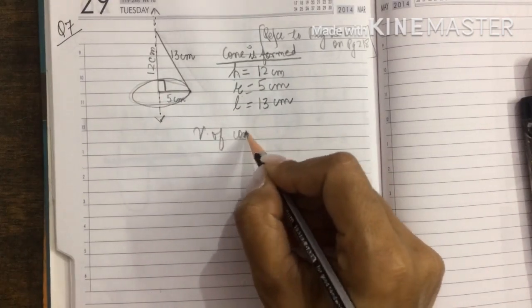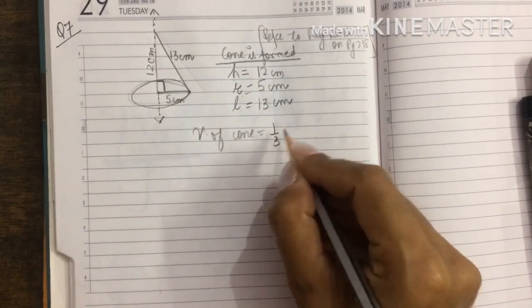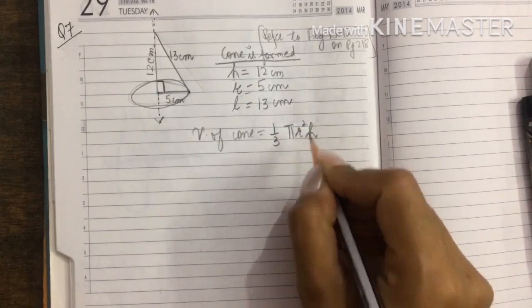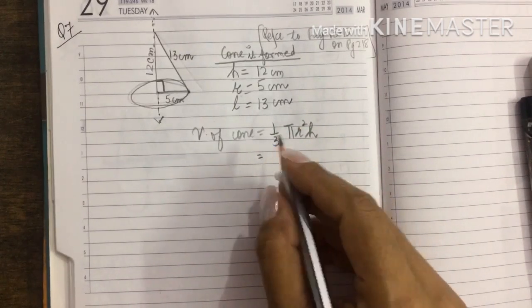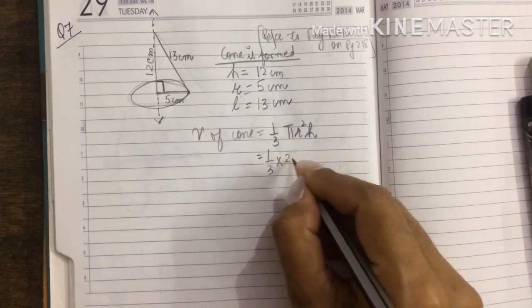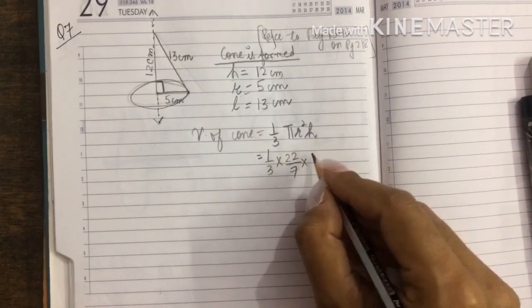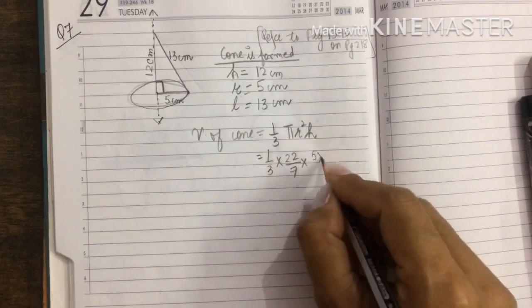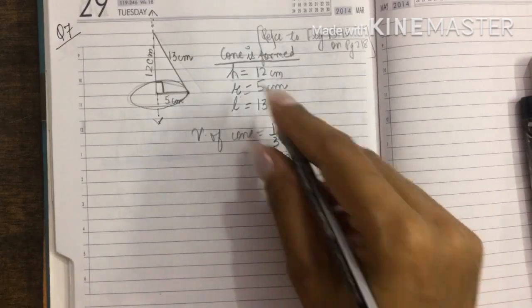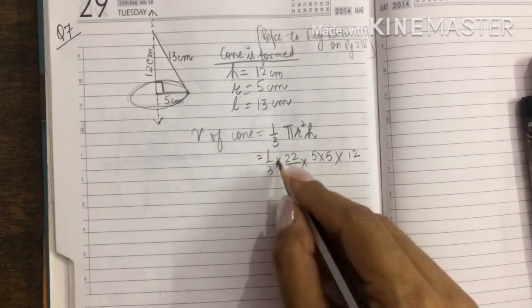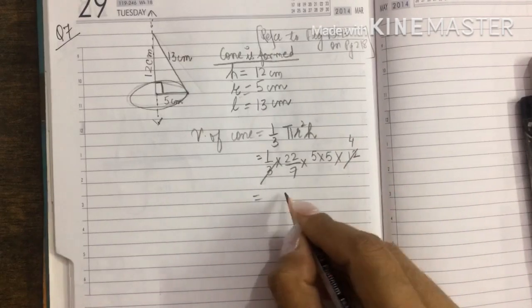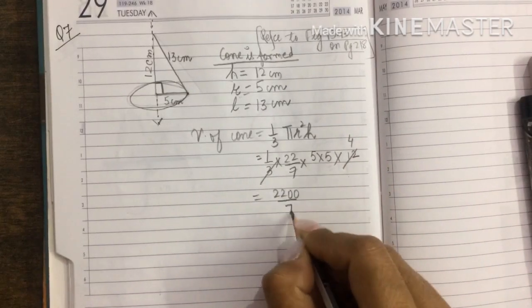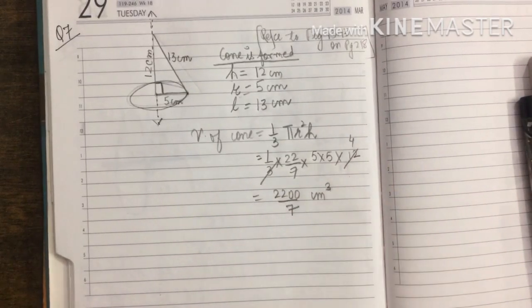So the volume of cone is given by 1/3 pi r square h. Using the values, radius squared, height, simplify. So this comes out to be 2200 by 7 centimeter cube.